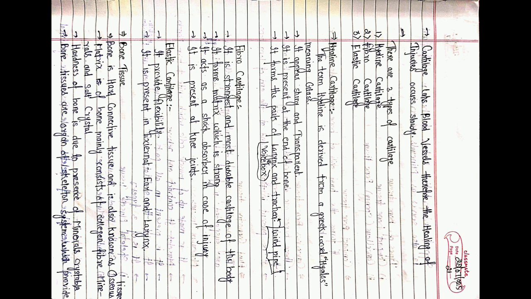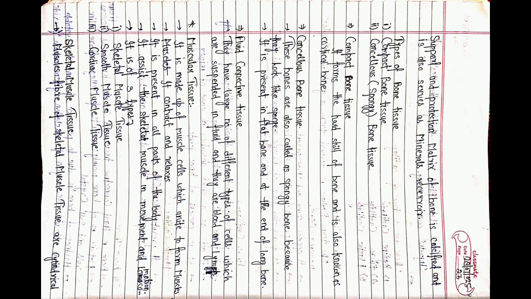Bone tissue. Bone is hard connective tissue and is also known as osseous tissue. The matrix of bone mainly consists of collagen fiber plus lime salts and salt crystals. The hardness of bone is due to the presence of mineral crystals. Support and protection. The matrix of bone is calcified and also serves as a mineral reservoir.